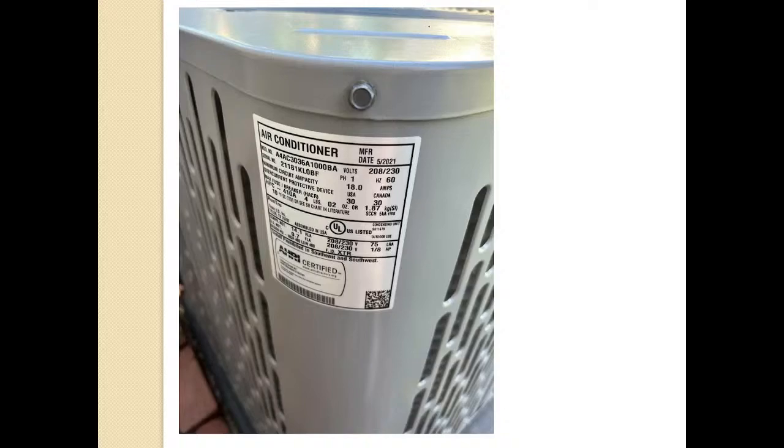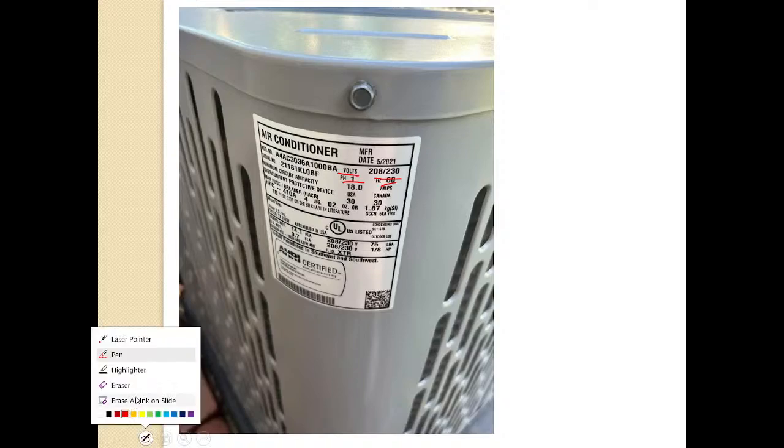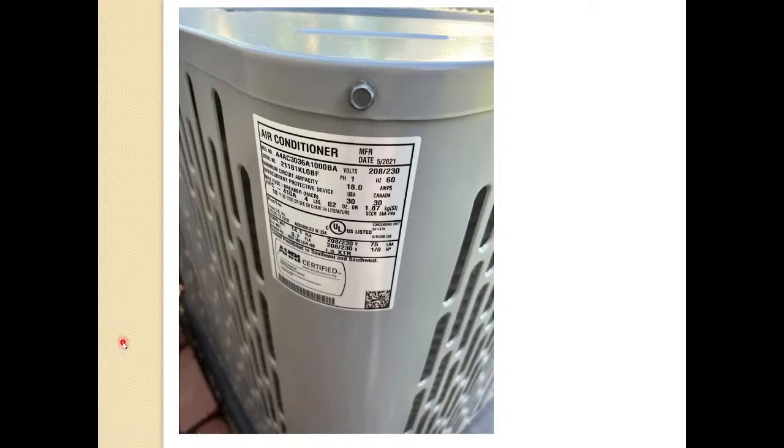Similarly, you can see this is a compressor. In this compressor, the voltage level is 208 to 230 volts. It is single phase, frequency is 60 hertz, 18 amperes. So this is a USA or Canada air conditioner, not an Indian standard one. So the voltage, current and power ratings will be provided.